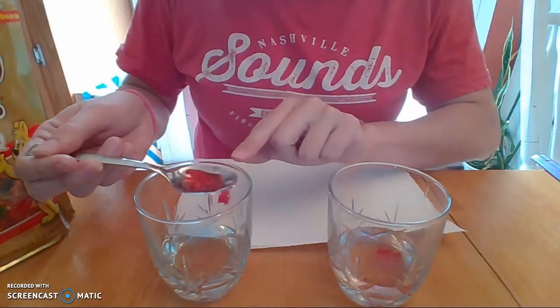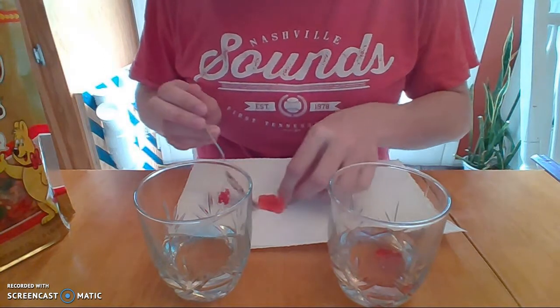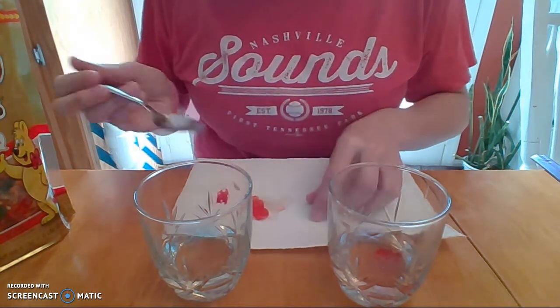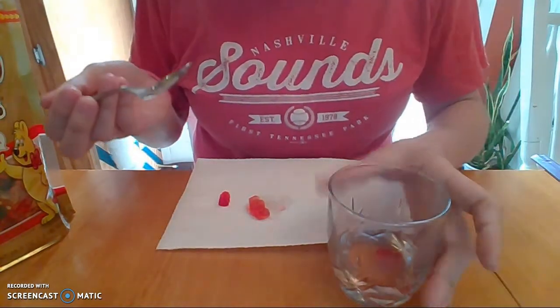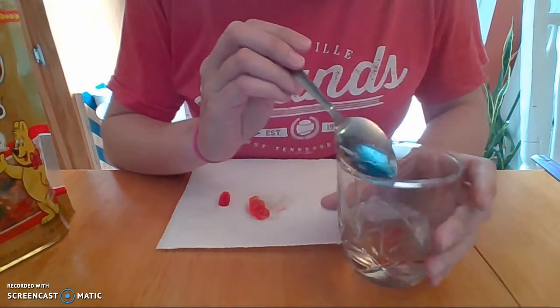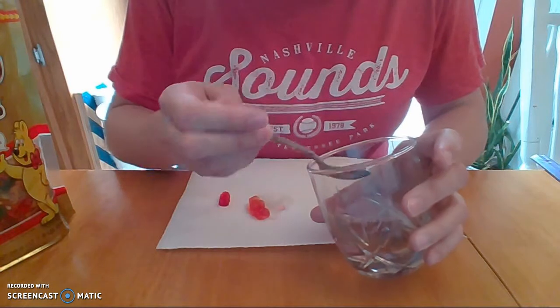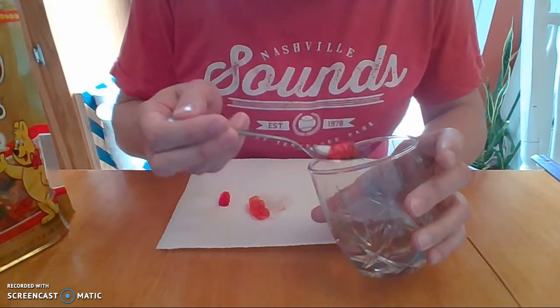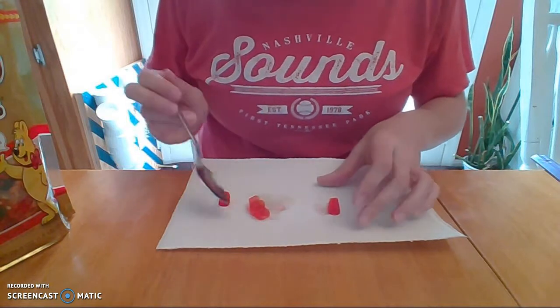It looks a little flimsy. But let's get that out of there. Move that out of the way. And then in our concentrated salt solution, the gummy is actually floating. Just a quick observation of that. So I'll lay him down here.